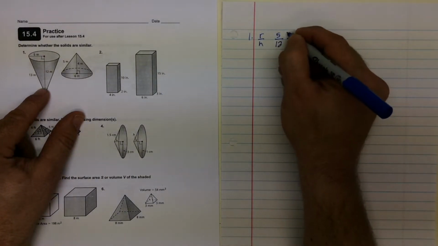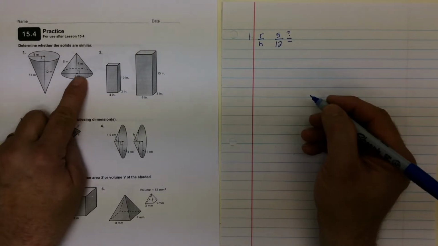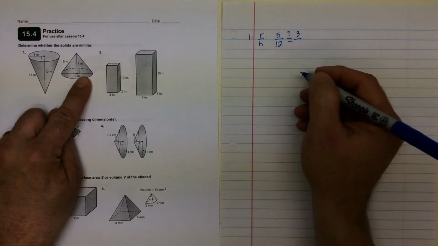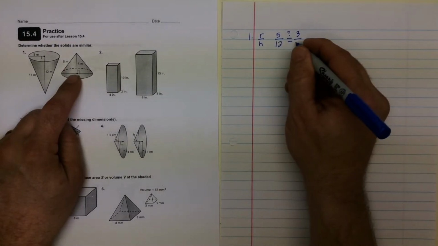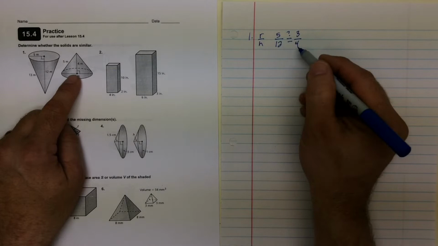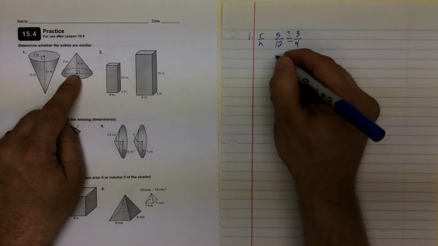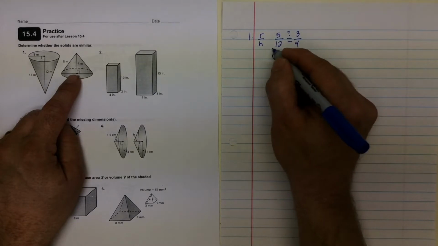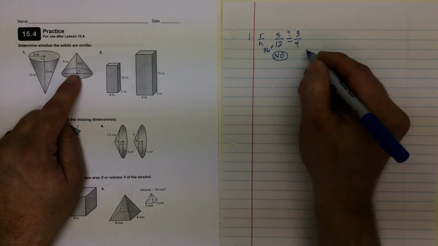And we want to see if that's equal to the radius here. Well, it gives us a diameter of 6, so we know the radius is 3 over the height of 4. See if that's equal. 12 times 3 is 36. 5 times 4 is 20. That's a big no, because this equals 36 and this equals 20.